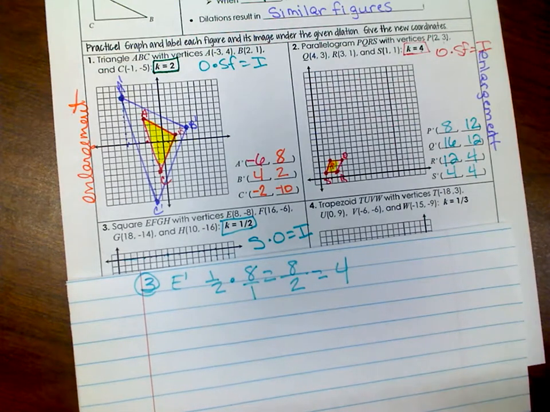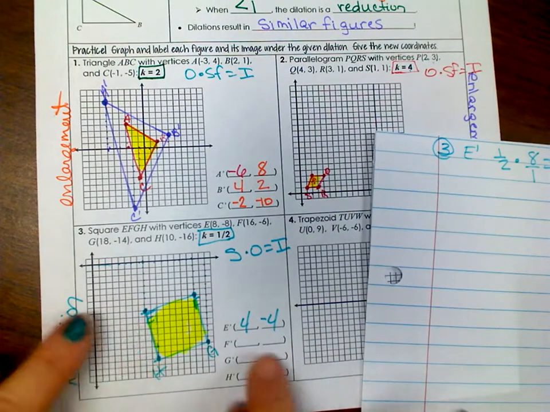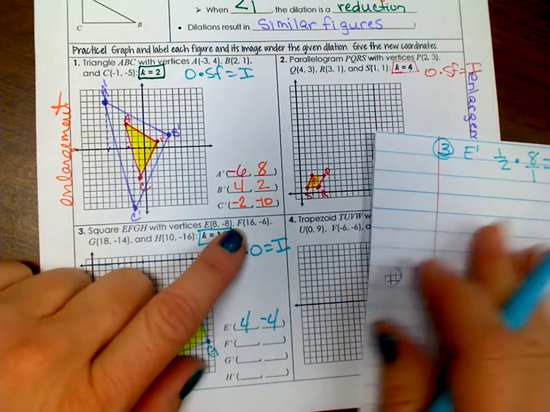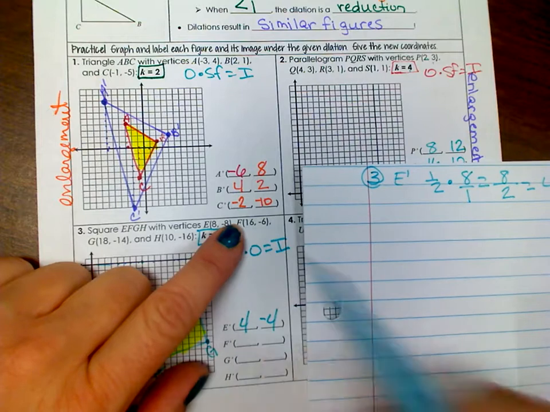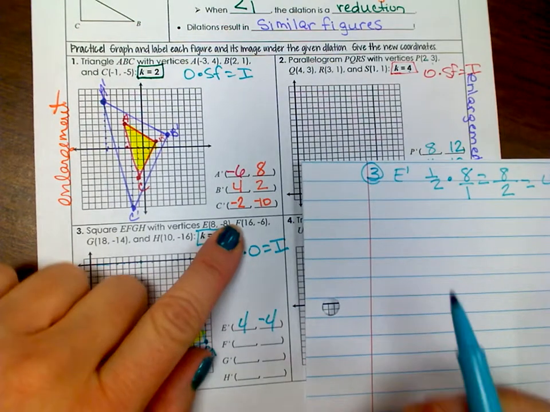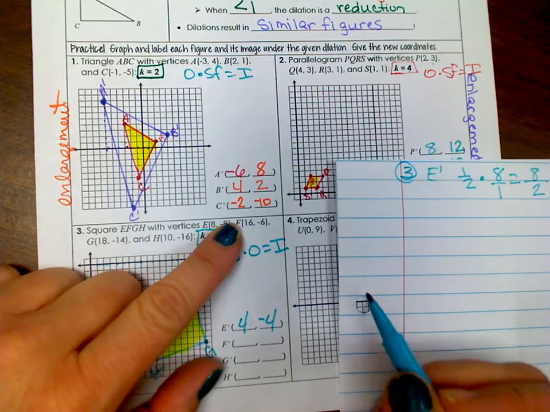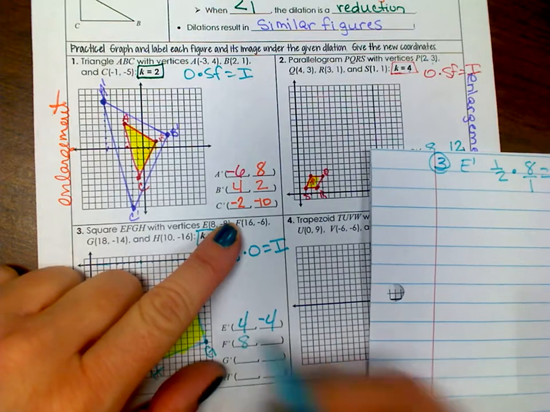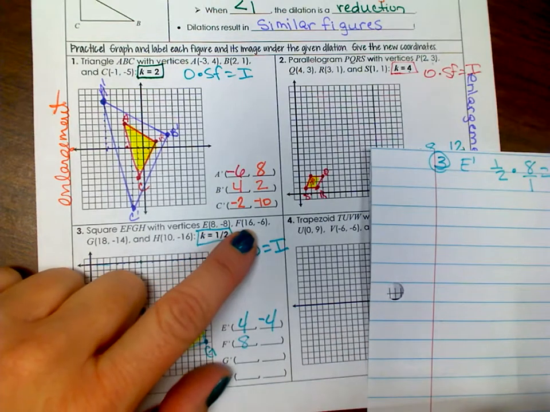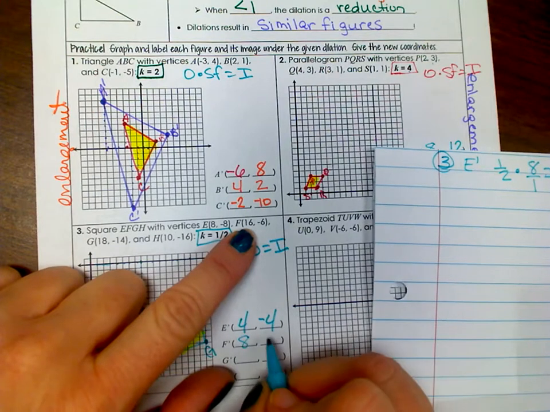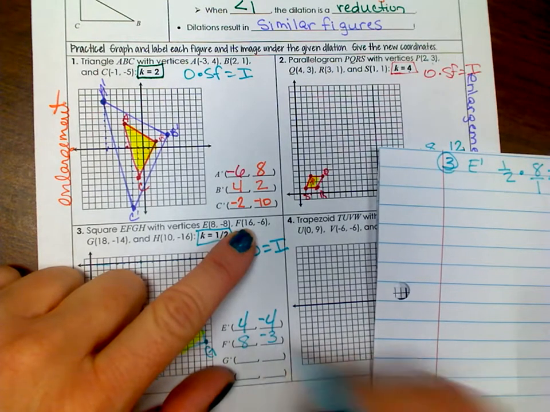That's what's easy about this. So we're going to go over here, find F. So if we're going to divide 16 by 2, that's going to give you 8. And negative 6 divided by 2 will be negative 3.